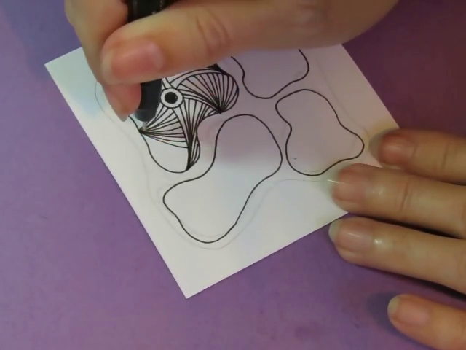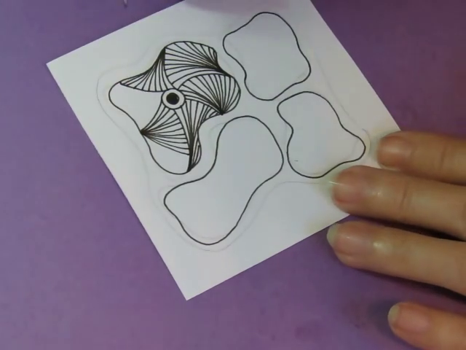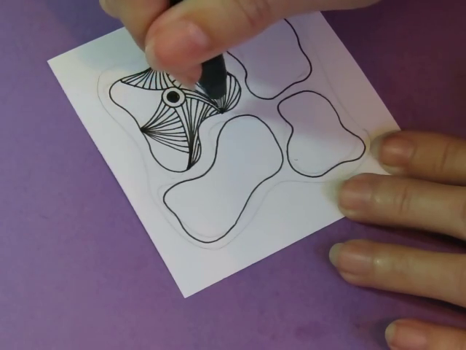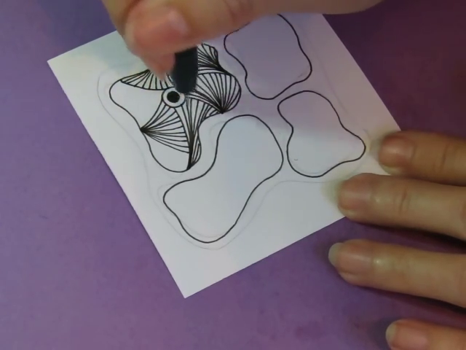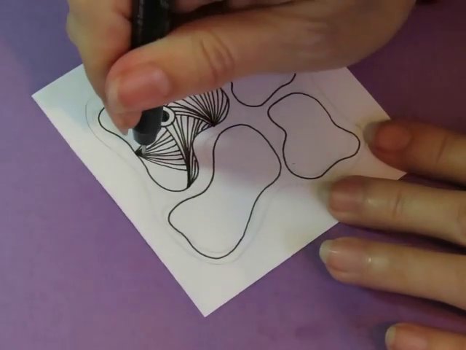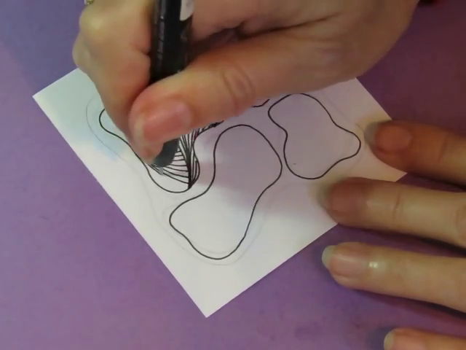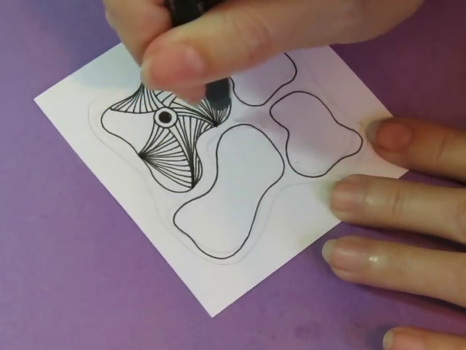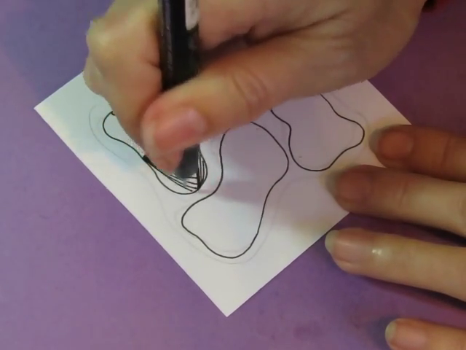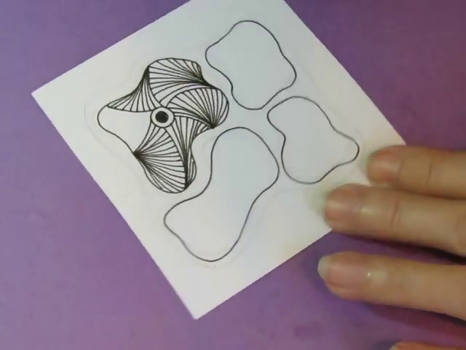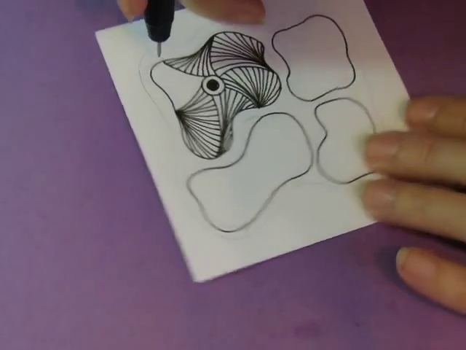Okay, so note to self. If you have a really deep swoop, try to put your spoke there. Then you will have less of this where it swoops inside your shape. It's alright if it goes outward, but it seems to be a little awkward when it goes inward.